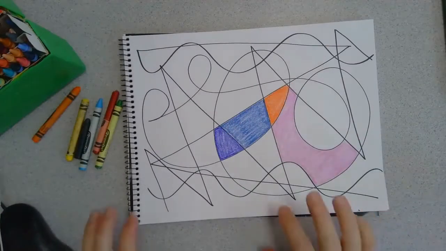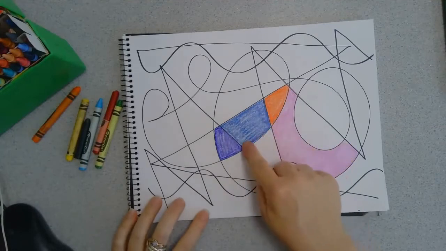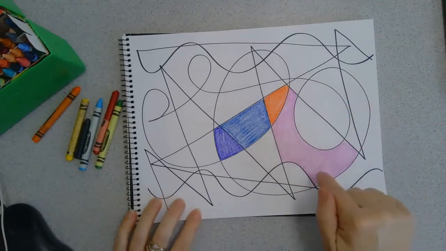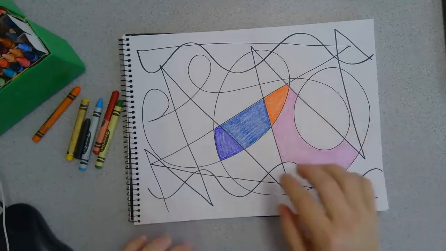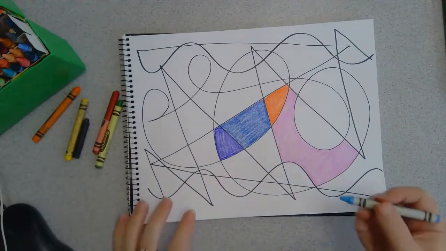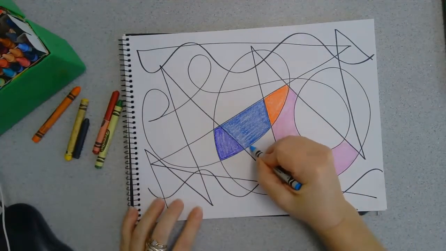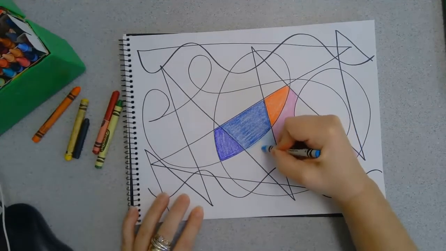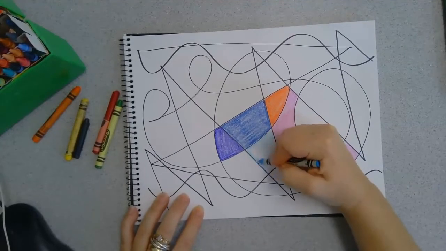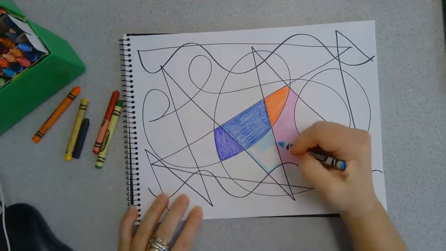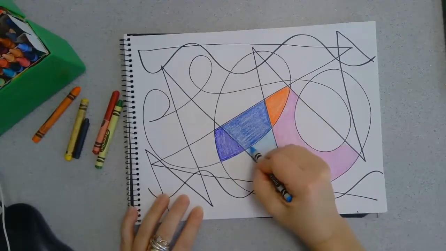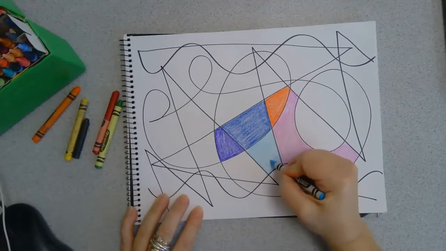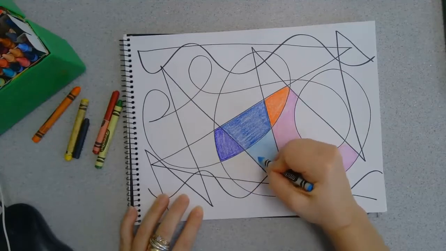All right, so I've already started coloring mine, and as you can see, each shape has a different color. And this is a big shape right here. So you've got to make sure that you're filling in the whole thing. Now, another thing to remember too is that we are practicing control of our crayons and our pencils. So if you are going slow, that's okay. You can take as much time as you need to do this project. I've been coloring a long time. I've had lots of practice, and I tend to move a little bit quicker.